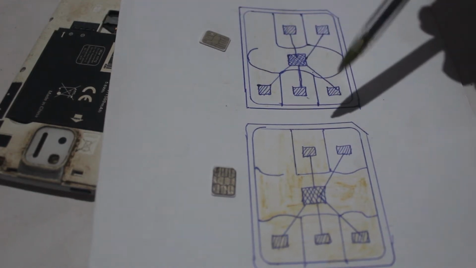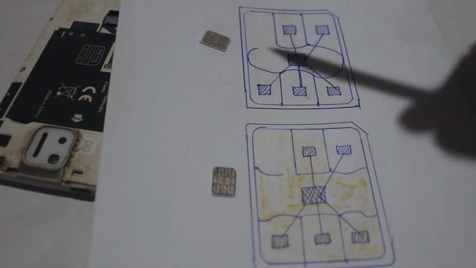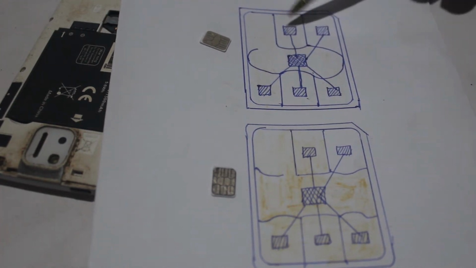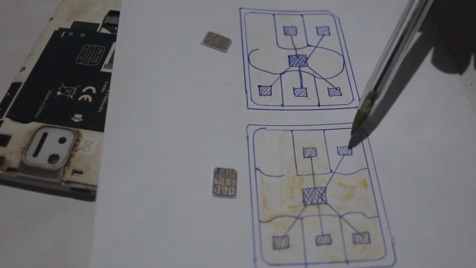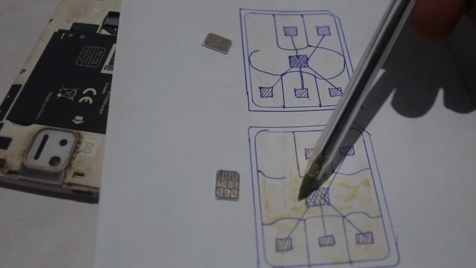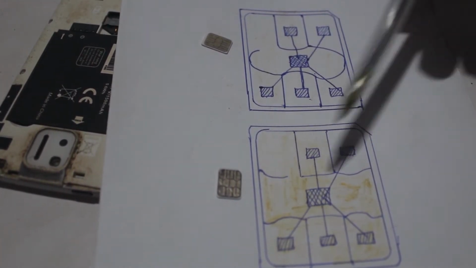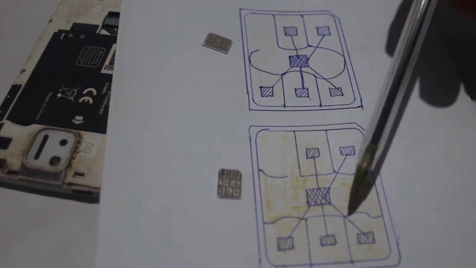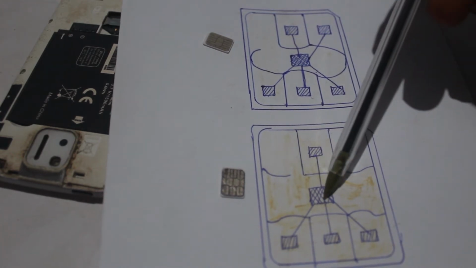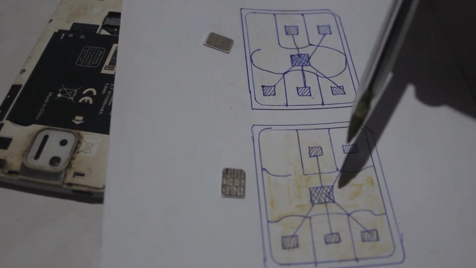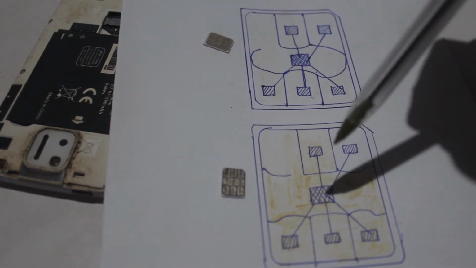Looking at the SIM here, I have taught you people that when you take a SIM, know that this SIM has 1, 2, 3, 4, 5, 6. This is 6 partitions. So this is a SIM card with 6 partitions. The 5, 6, that is a 6 chip, and the one in the center here is the main chip.